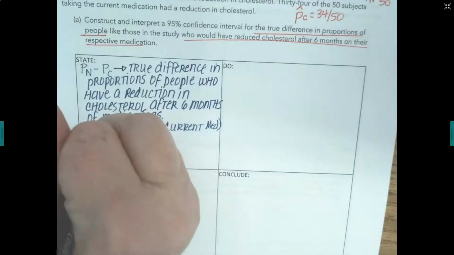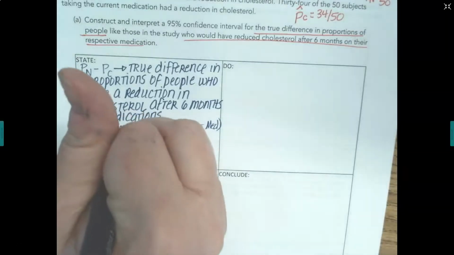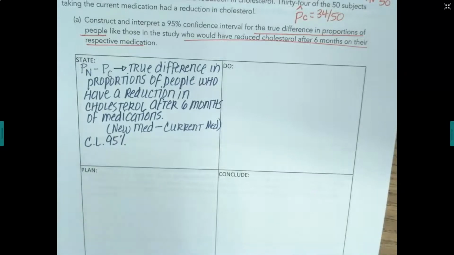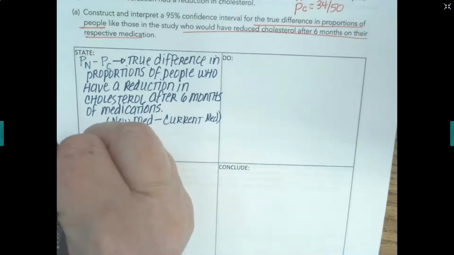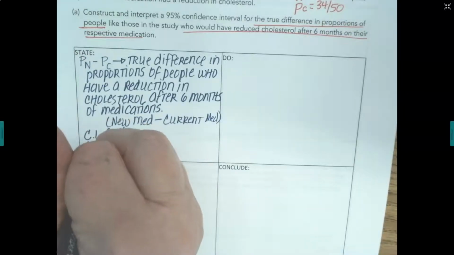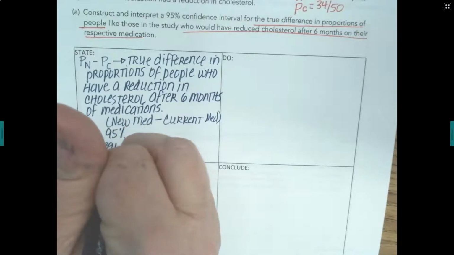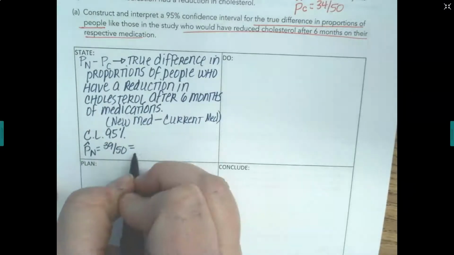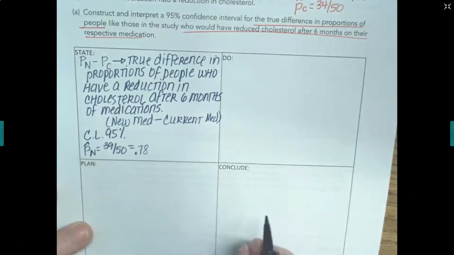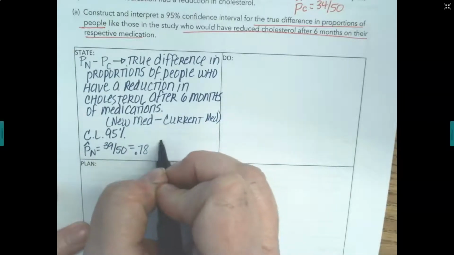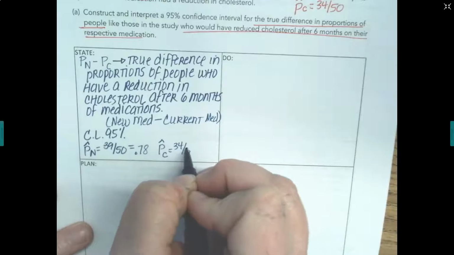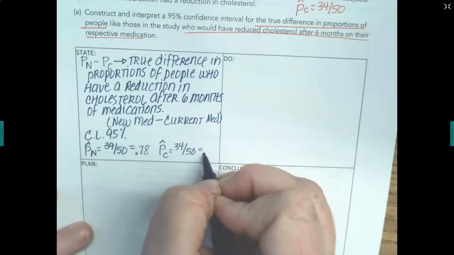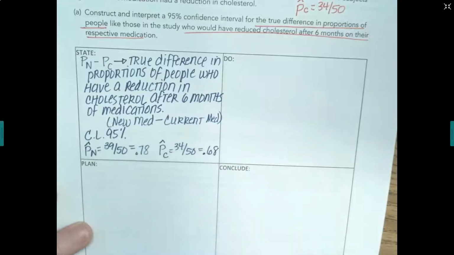I have a confidence level of 95%. So I've got that. That's what has to be there. I also like to put my statistics, so I've got them handy for the rest of the problem. So we had our p-hat for the new medication was 39 out of 50. Which gave me a p-hat for them of 0.78. And then I have a p-hat for the current medication of 34 divided by 50, which gave me a 0.68 for that group. That way I've got them available and I'm ready to go.